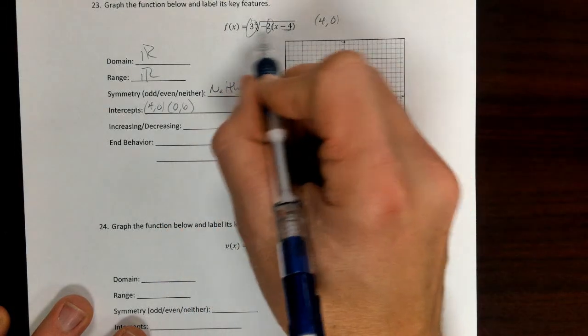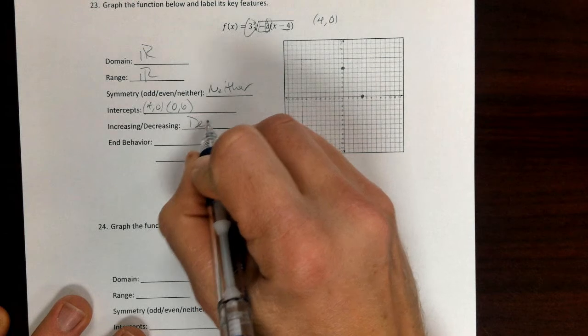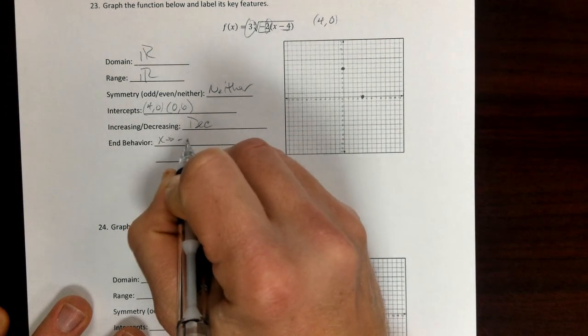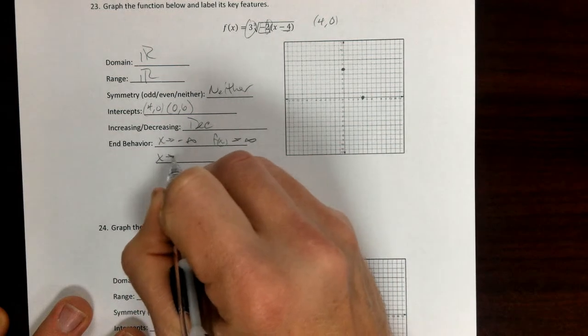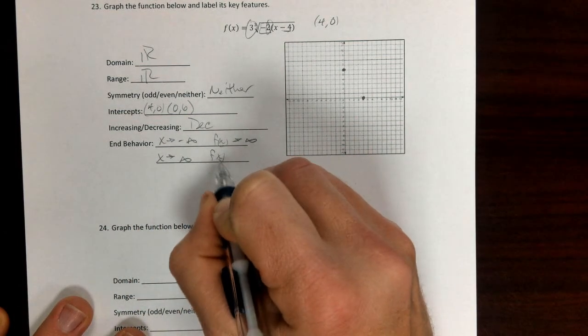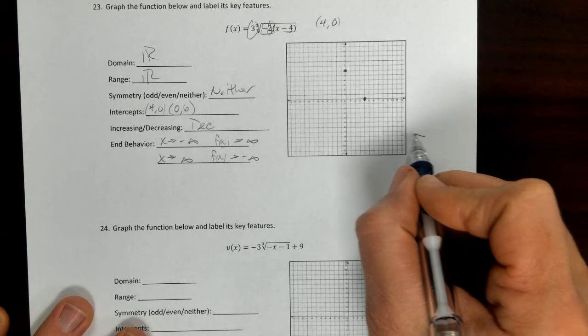Is it increasing or decreasing? We have a reflection here, so we know it's a decreasing function. As x approaches negative infinity, f of x approaches positive infinity, and vice versa, as x approaches positive infinity, f of x approaches negative infinity. So my graph looks something like this.